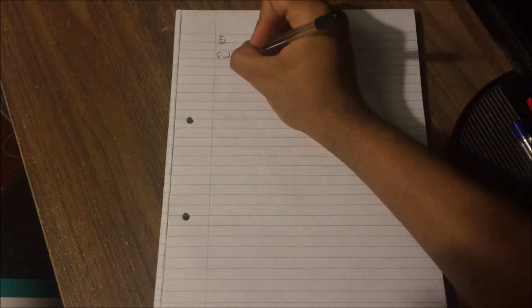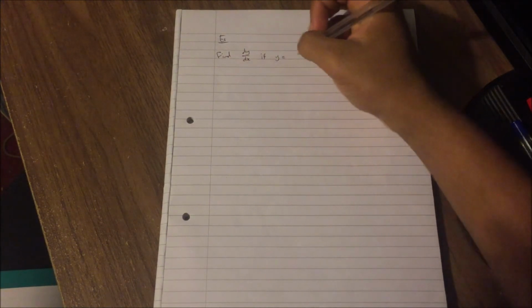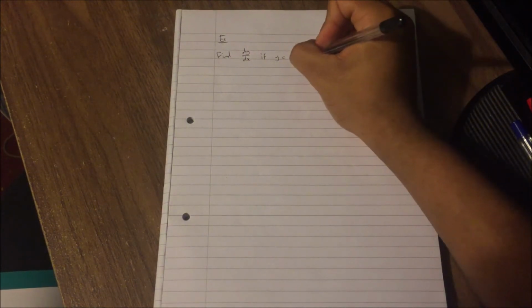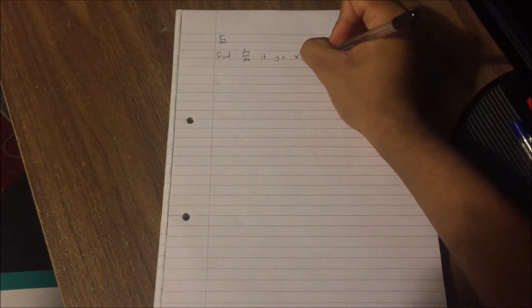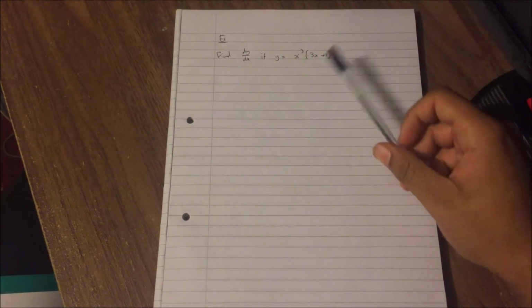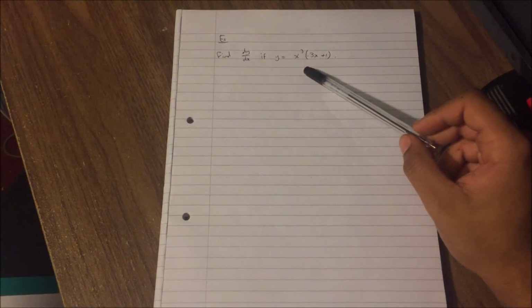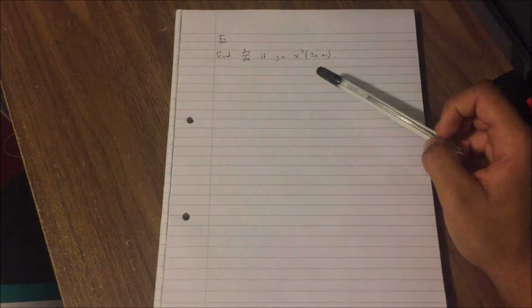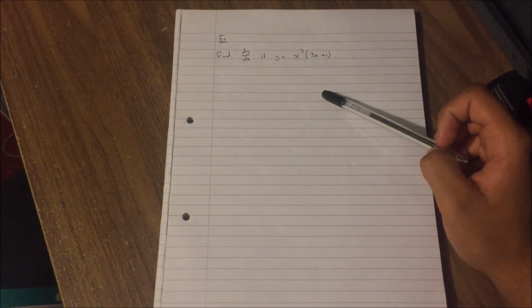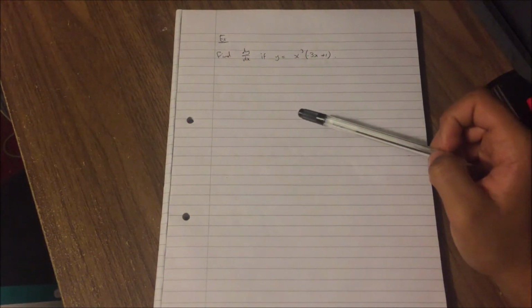So now I'm going to show you how to differentiate a quadratic or a function with 2 or more terms, and then I'll show you how to differentiate by first principles. So, here's an example. Find dy by dx if y equals x cubed bracket 3x plus 1. You might think, oh, this looks like something I can't do. But no, it's relatively easy to do. It's not a problem whatsoever if you just know what you're doing.